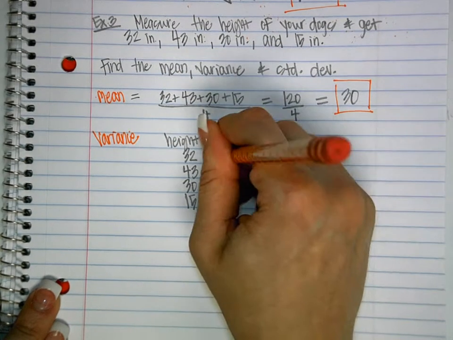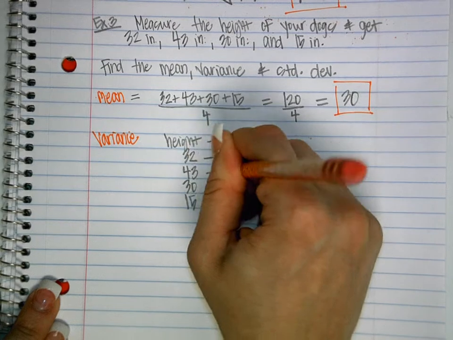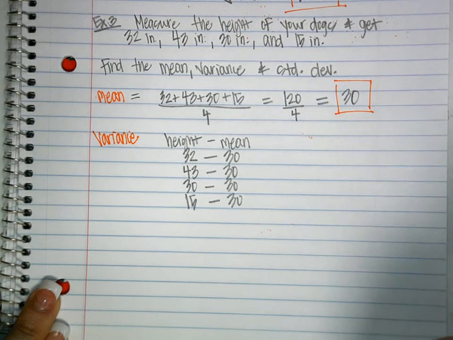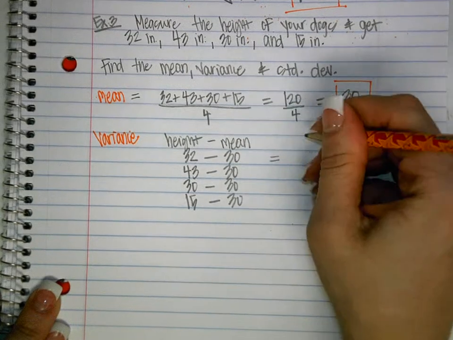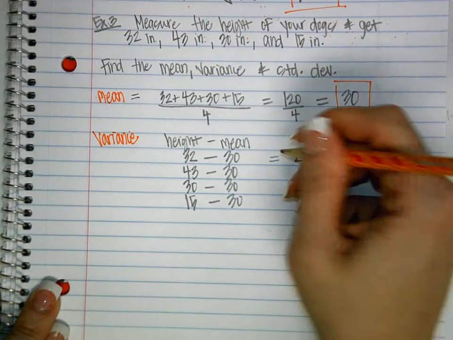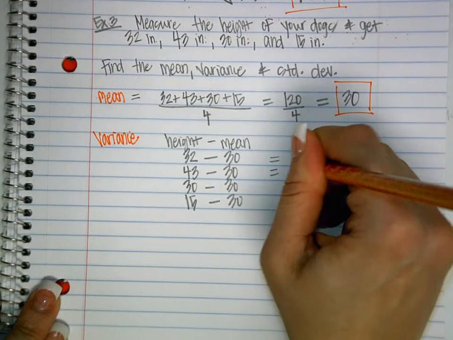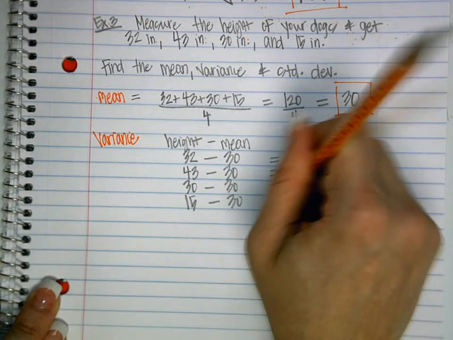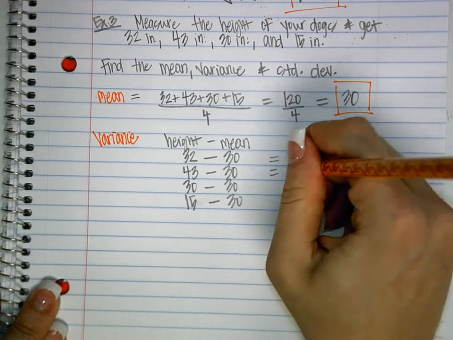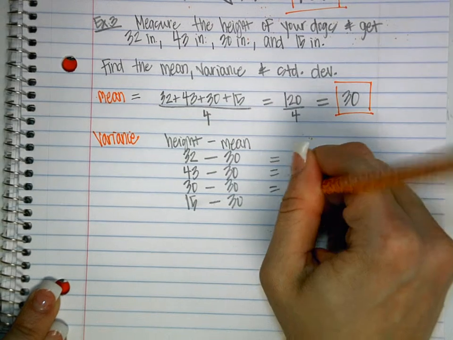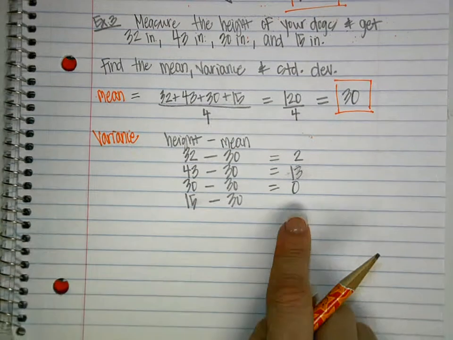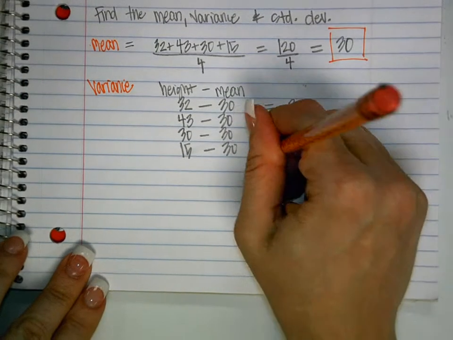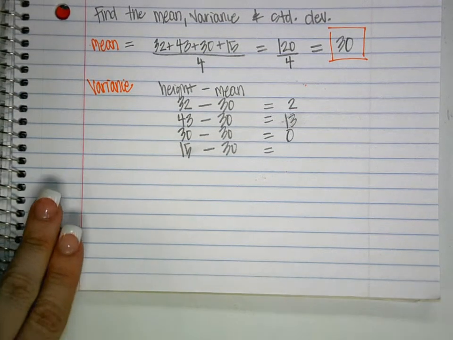The mean was 30, so minus 30 for each one of these. 32 minus 30 is 2. 43 minus 30 is 13. 30 minus 30 is 0. It just happens that in both examples we had a 0 there. You're not always going to get one of your data values to be 0. And then 15 minus 30 gives you negative 15.